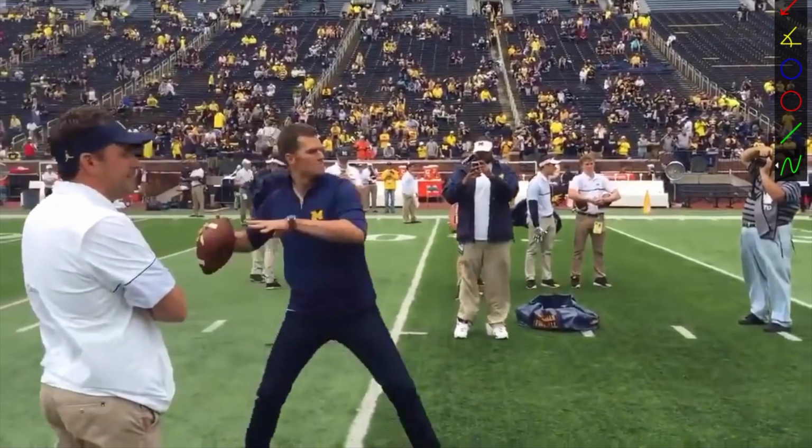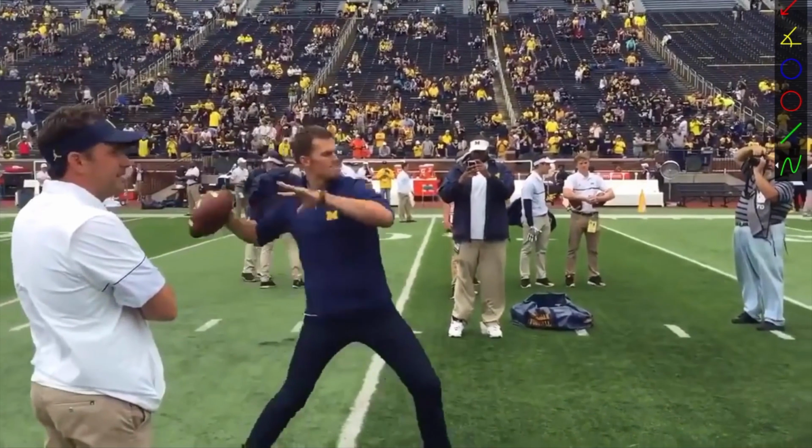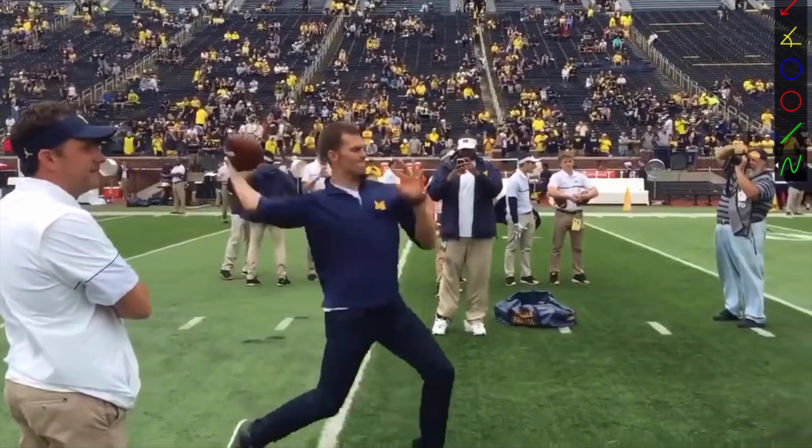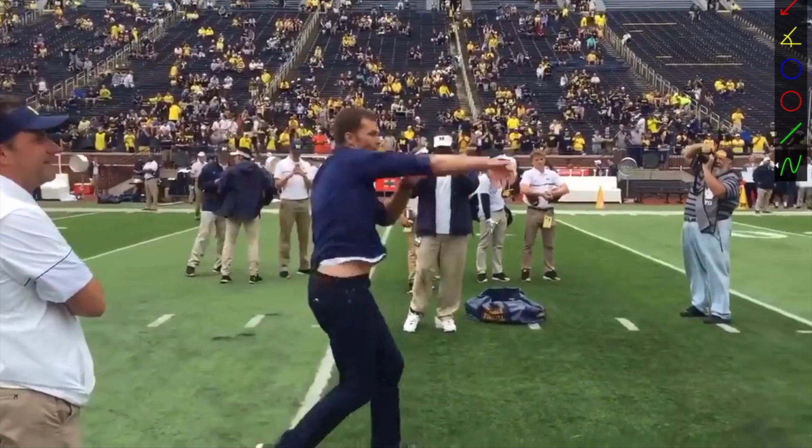So the big thing that we see with Tom Brady is a big amount of internal rotation on that back leg. Notice how when he pushes off that back leg, see how much he turns that hip in there to get his momentum going forward. Now notice also he has a very bent, very stable front leg, and now he's going to transition all of his weight forward.